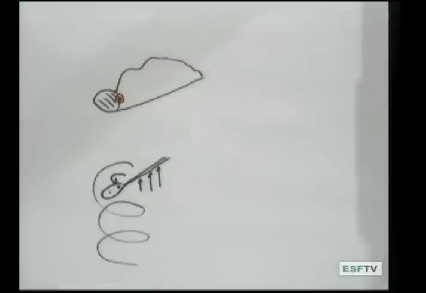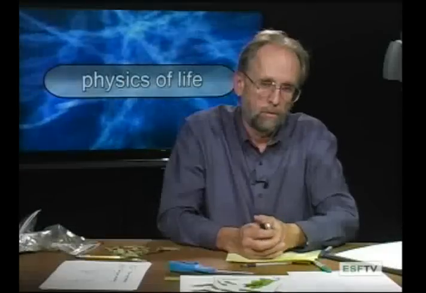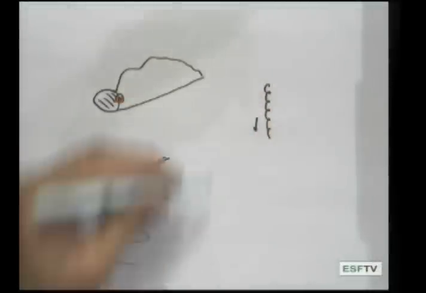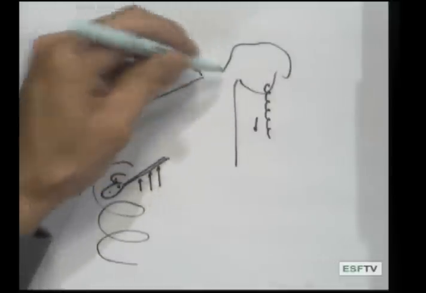Now, biologically, the reason why this is probably important to the tree is that air is never still in forests. The helicopters will come down normally in a straight line with respect to gravity. Here's the tree over here.